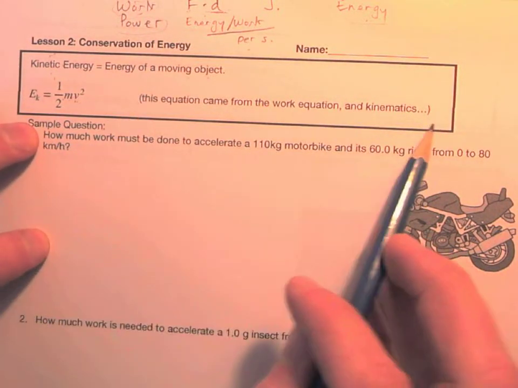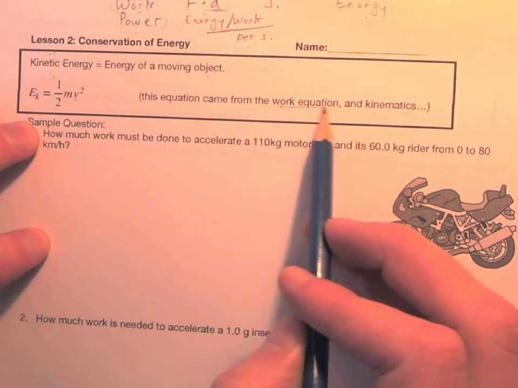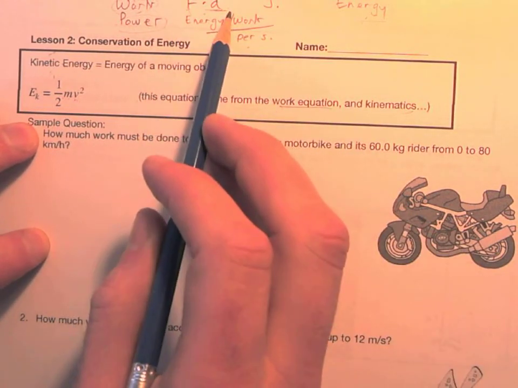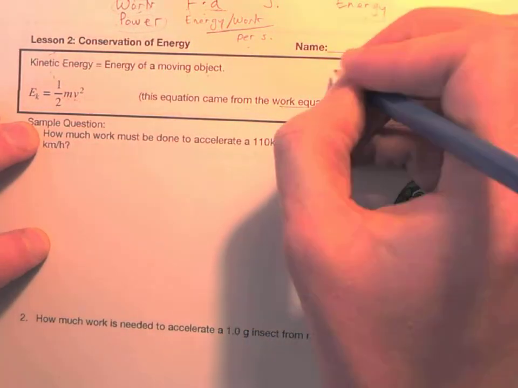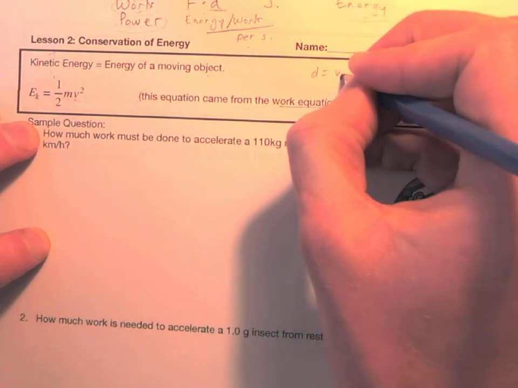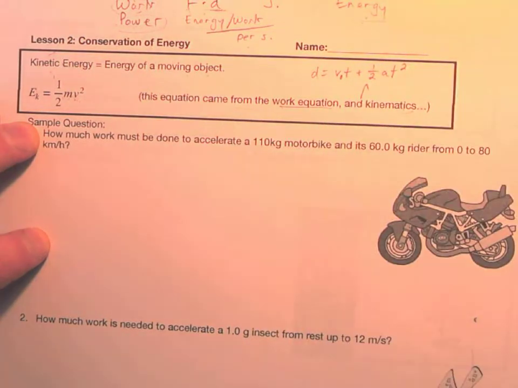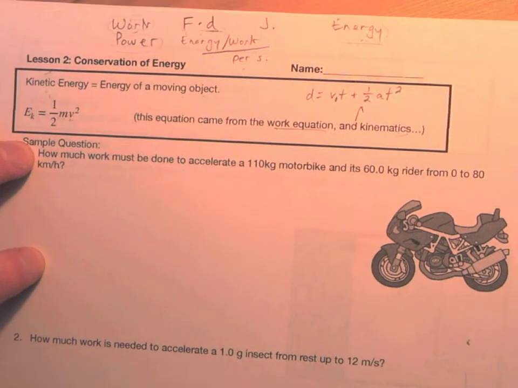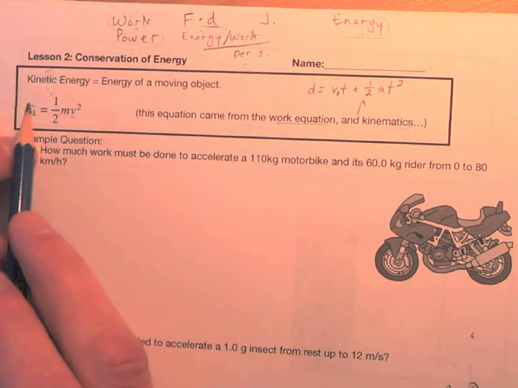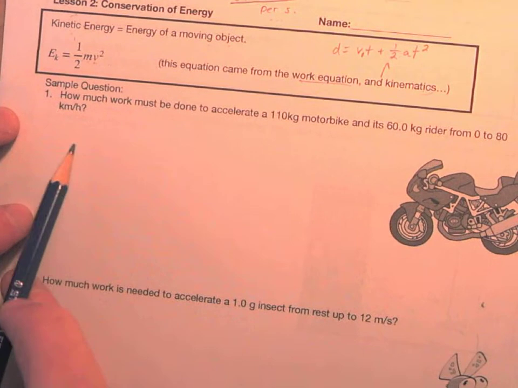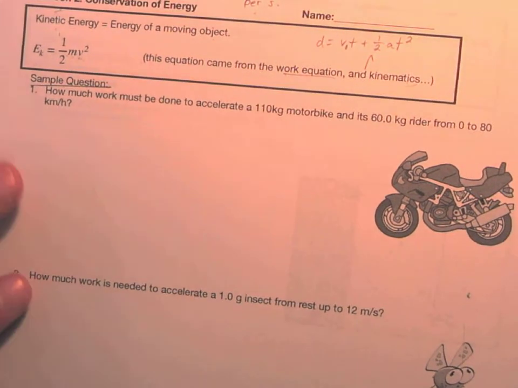Where did this equation come from? I'm not going to derive it for you, but I'm just going to tell you that it came from the work equation, which is work is force times distance, and kinematics. It probably came from, I can't quite remember, v naught t plus half a t squared, if we remember that equation. And if you plug that in with the force equation, you would probably be able to get this. That would be a tough problem to try. Here we go. So now let's just do a couple sample problems, and then we'll get on to potential energy.